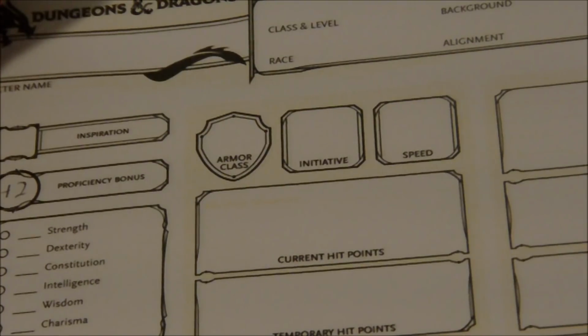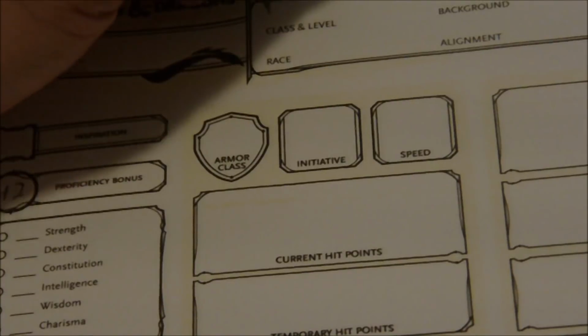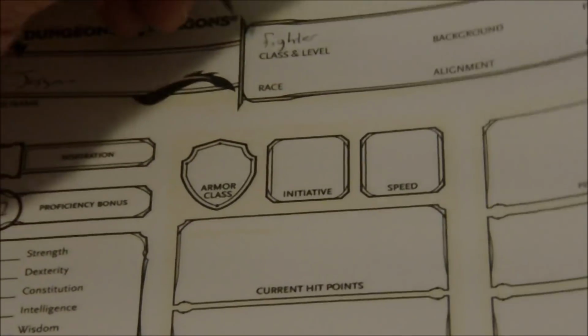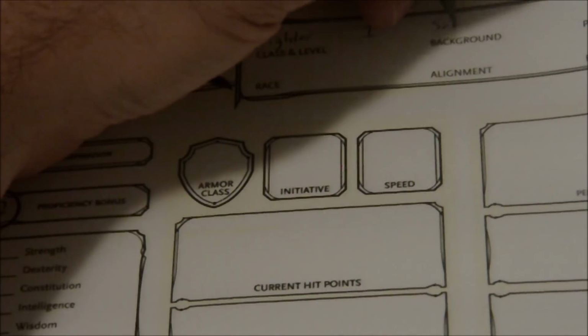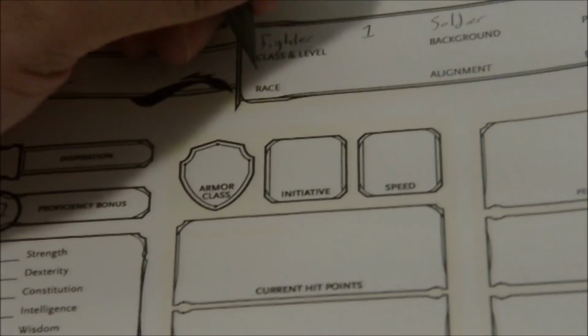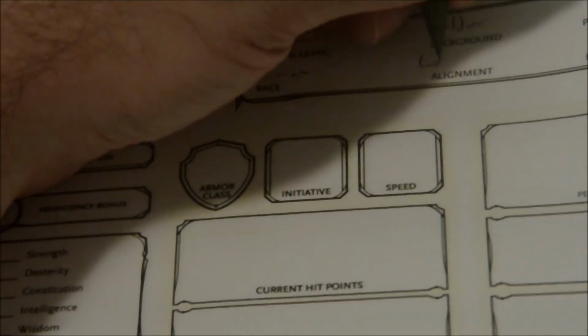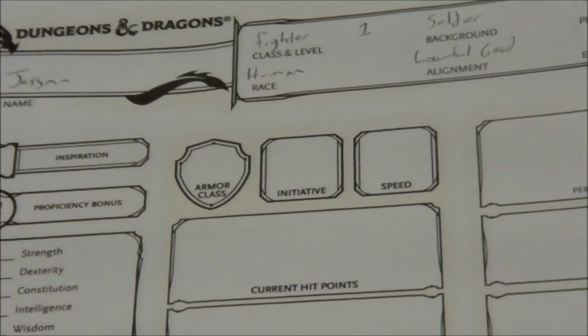So we got our good old Ethan Jasan. It's going to be a fighter, level 1. Background is going to be soldier. Race is human. Alignment is going to be lawful good. And we don't have any experience points.